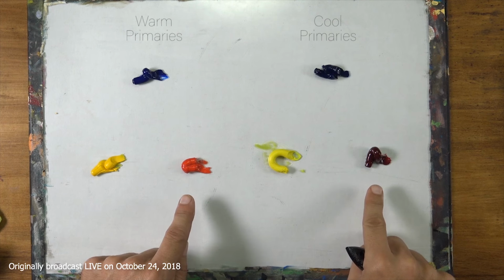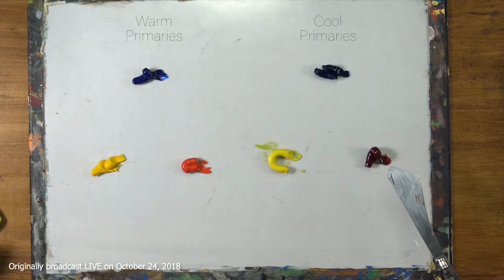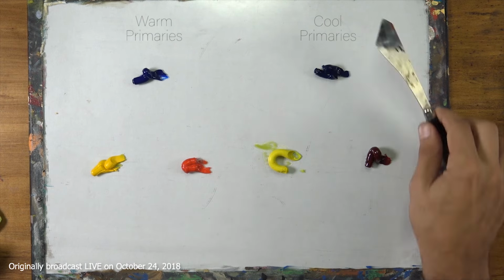Not so with the reds. This red is very cool compared to the cadmium, this alizarin crimson. And of course it's so dark and pure that it almost looks black right now. We'll bring it up with a little bit of white so we can see how cool and clean of a red it is compared to the cadmium.